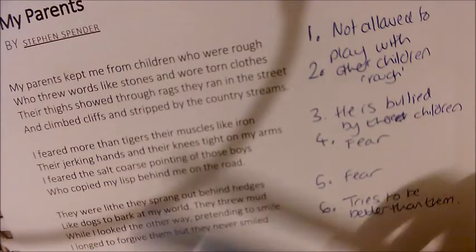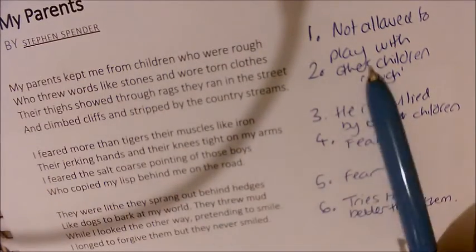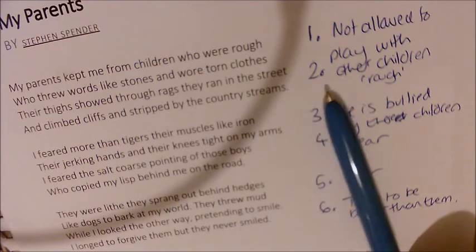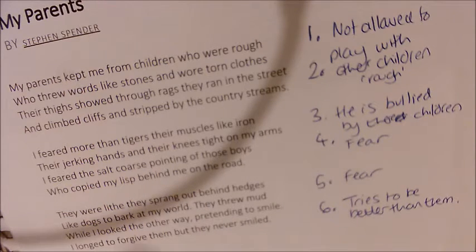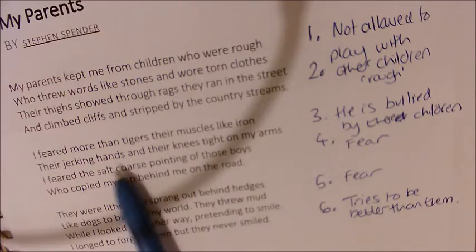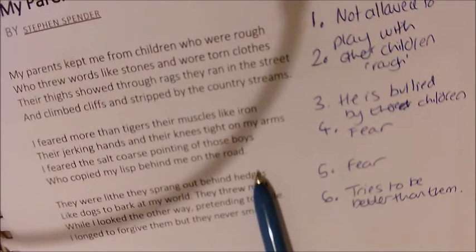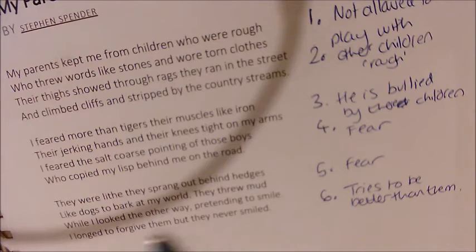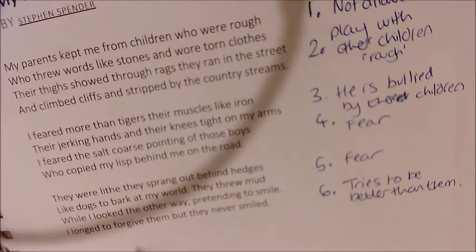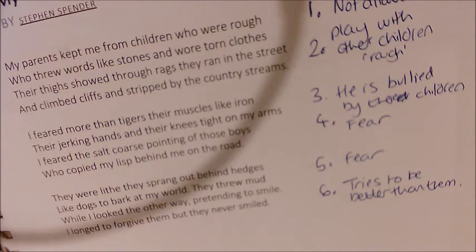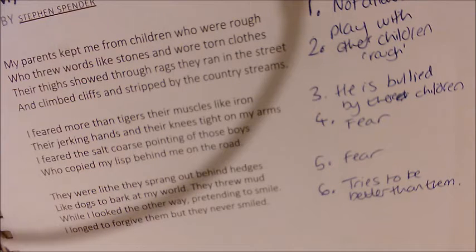So just to summarise then, this poem: the narrator is not allowed to play with other children, his parents won't let him, those other children are deemed as being rough, he's bullied by those children, there's a sense of fear, he fears those children, but he tries to be better than them, he tries to cope in other ways. So that's a quick summary of the poem.